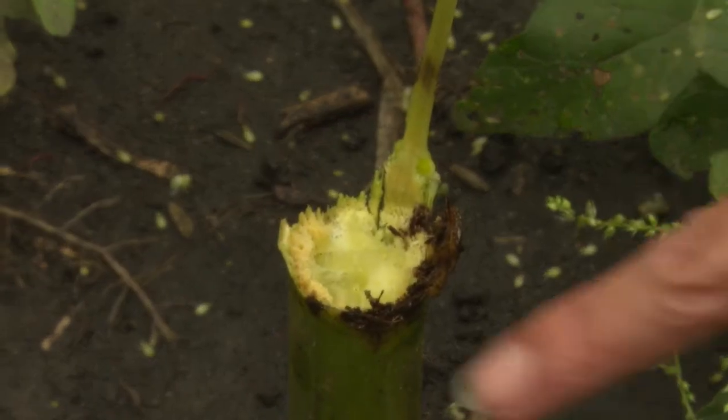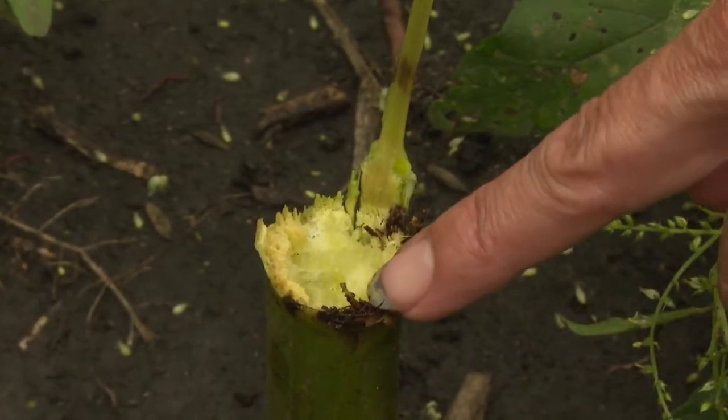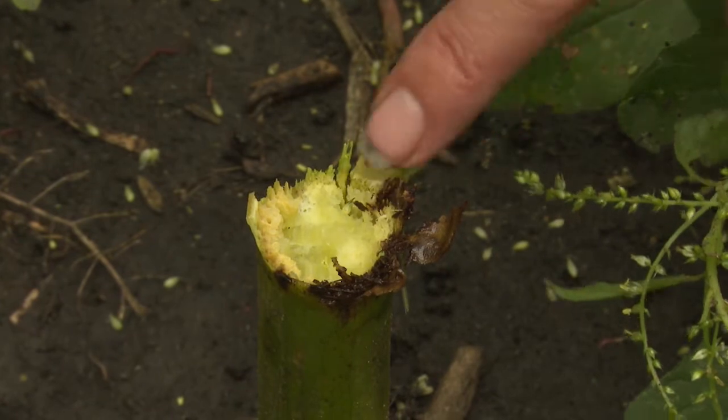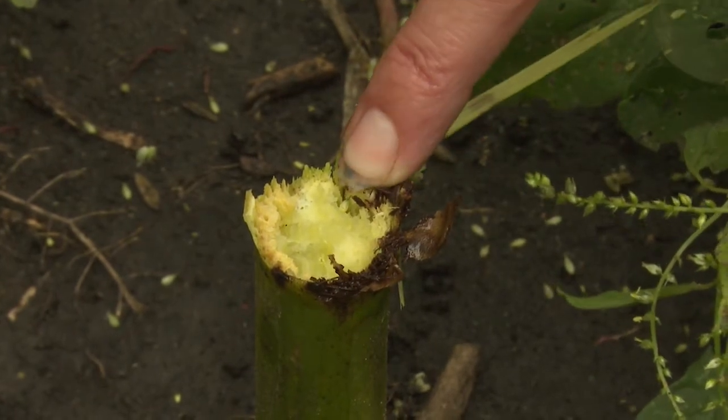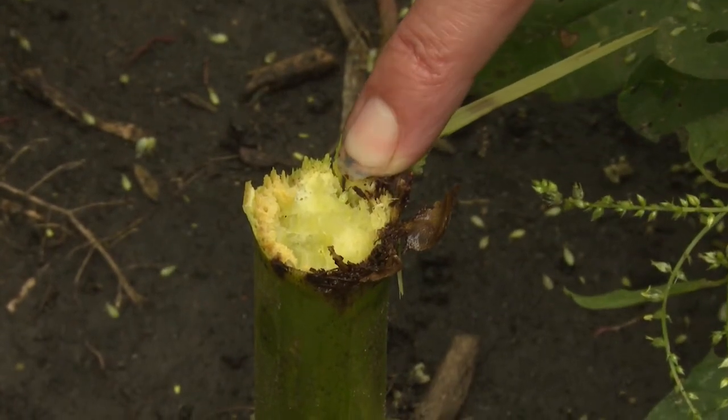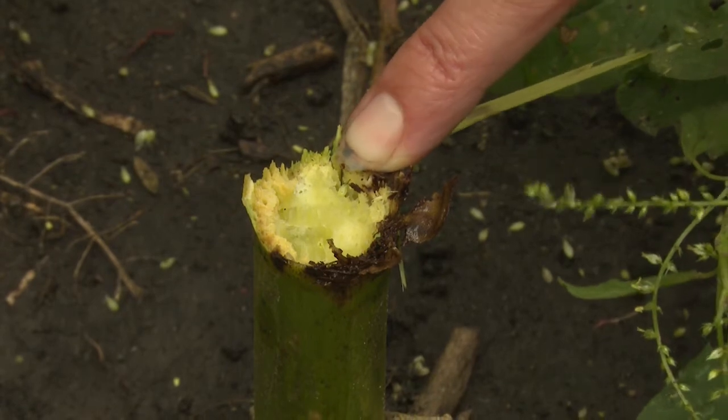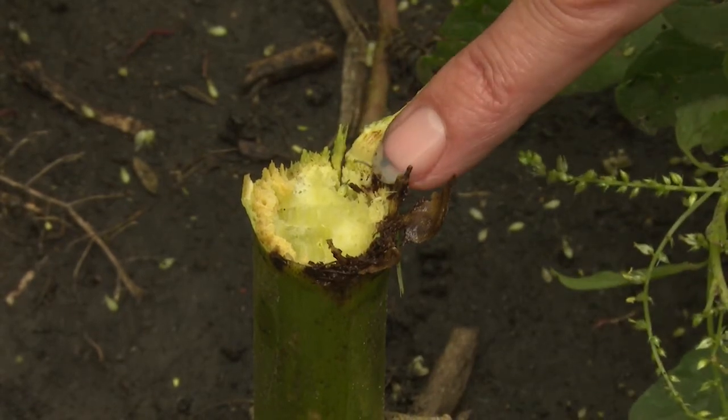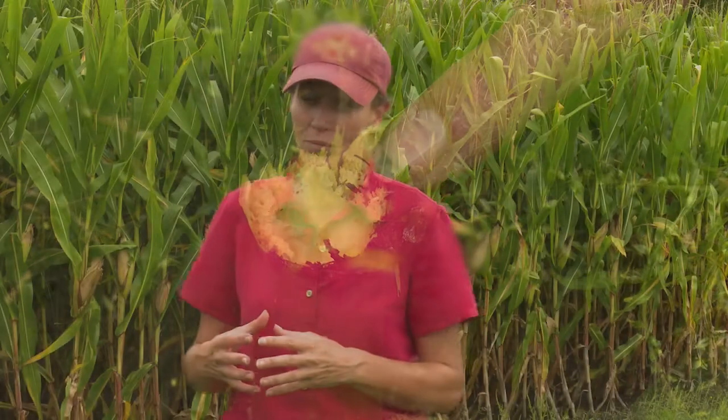Then if you look at the node, you can see the rot around the node here and the rot around the node here. But notice that the pith is completely clean. So that's why we rather call it a node rot as opposed to a stalk rot.